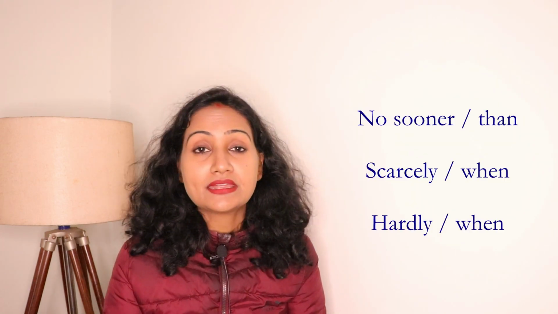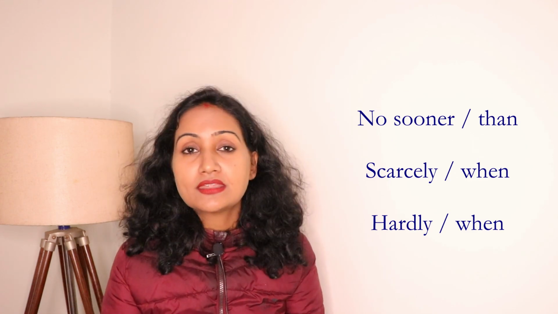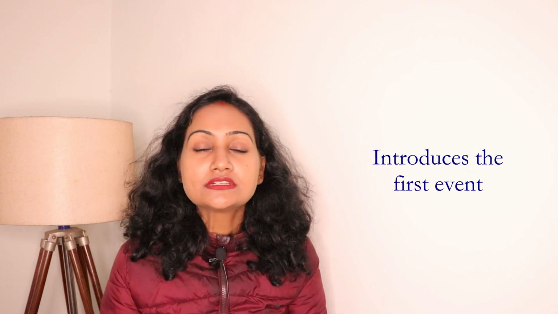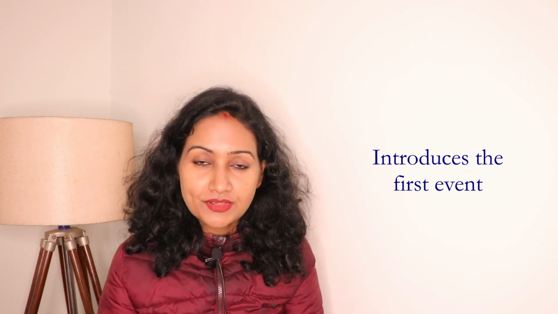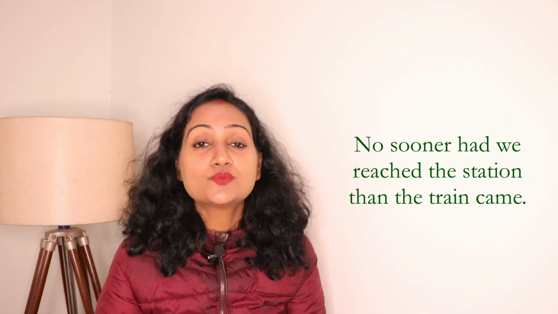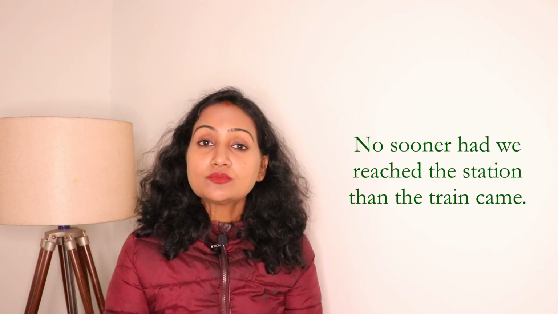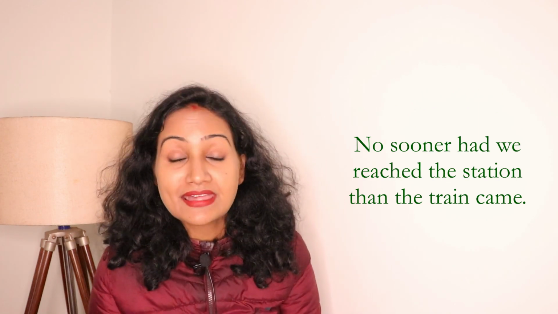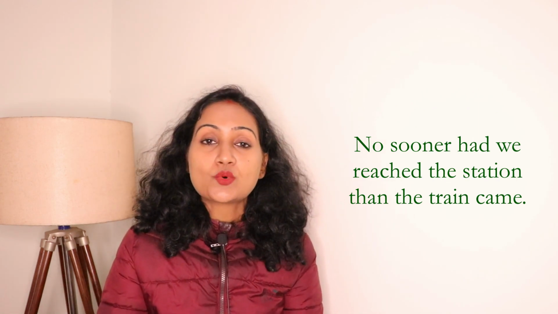Just keep one thing in mind, that no sooner than, scarcely when and hardly when, they all introduce the first event. So here in this sentence also, no sooner had we reached the station. First we reached the station. So no sooner is introducing the first event and after that, immediately after that, what happened?